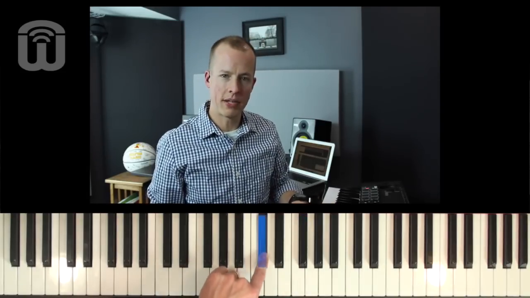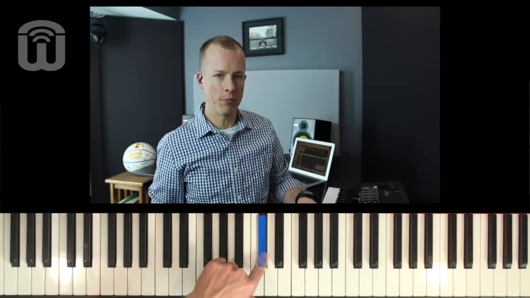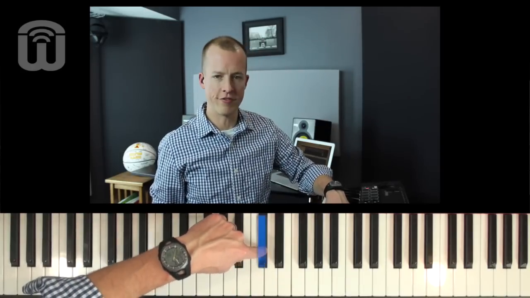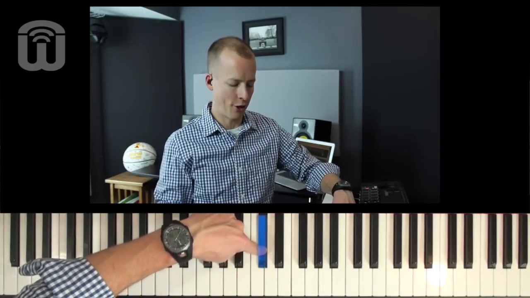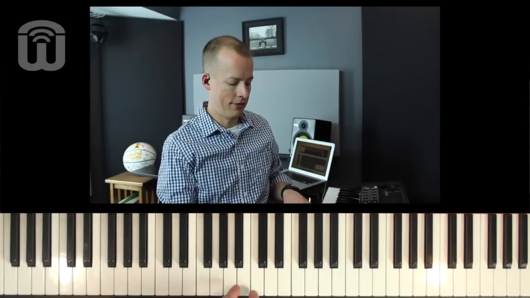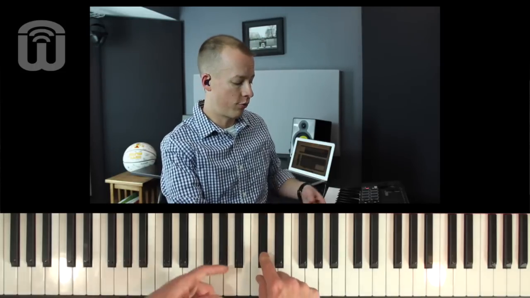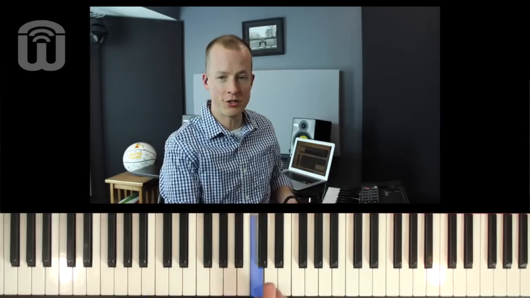Okay, we could take this black key and think of it as C sharp, but then we have to find the sharp that's right underneath C sharp, and it is B sharp. Okay, B sharp is played the same as C natural. So if we have B sharp, we're going to have every note sharp.